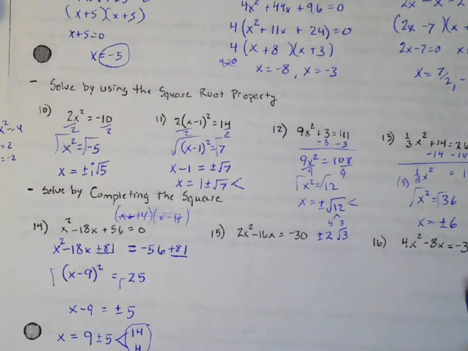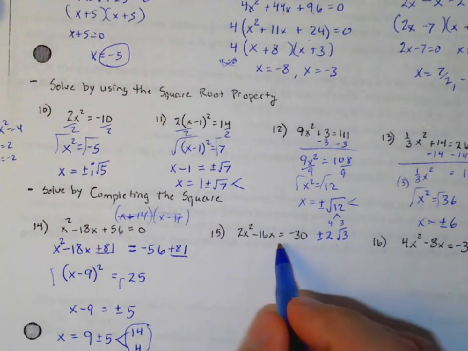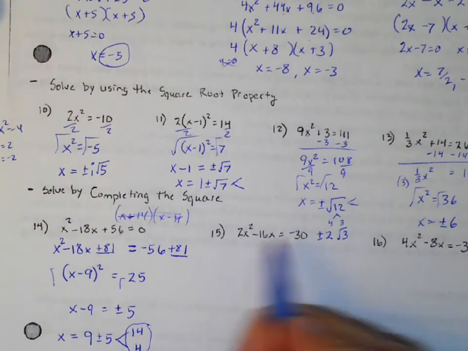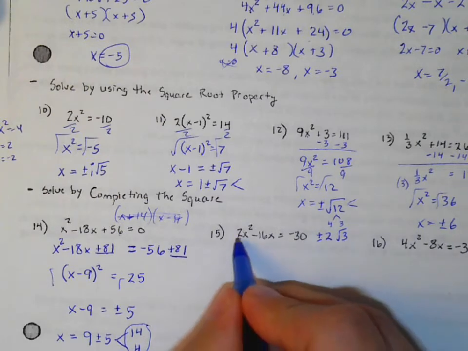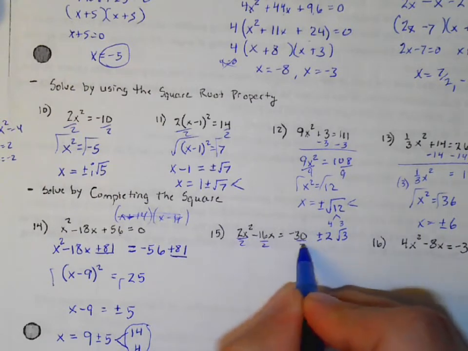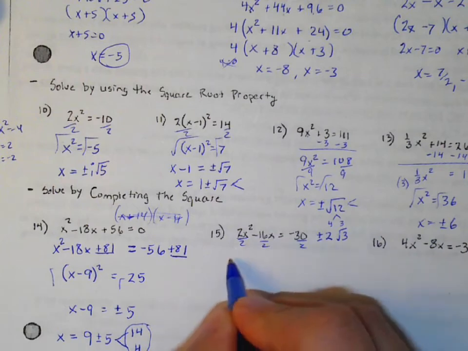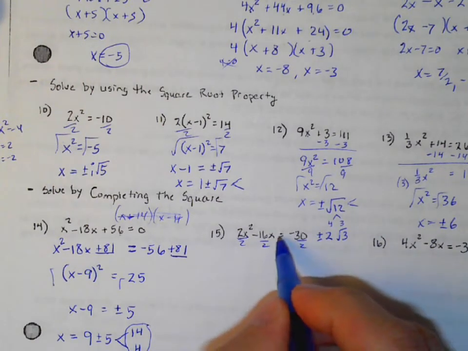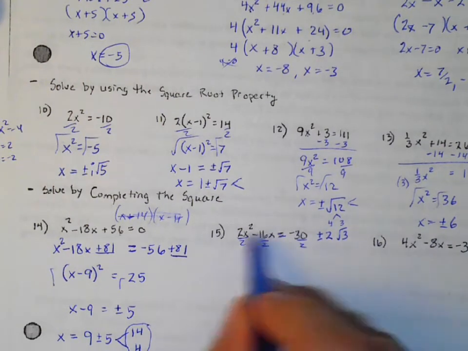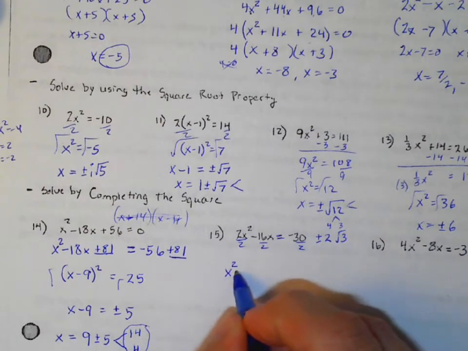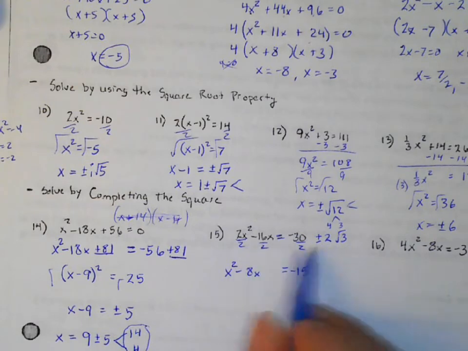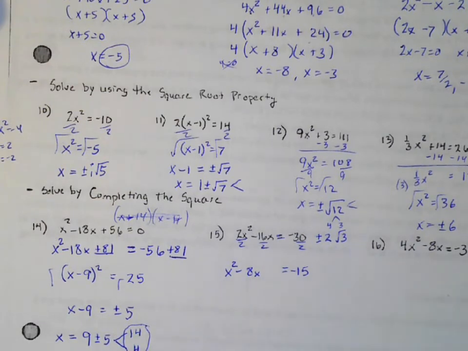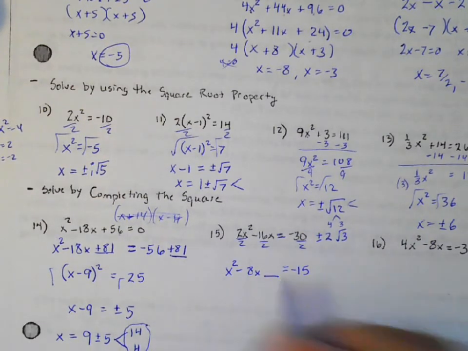Okay? Now, when completing the square, just like we did before, we don't want to have 2x squared, we just want to have x squared to complete the square. So first step is to divide everything by 2. And as long as I divide everything by 2, both sides, they're still going to be equal, right? This side's still going to be equal to this side. Okay, now I'm ready to complete the square.